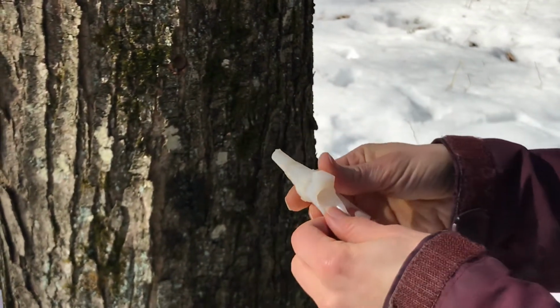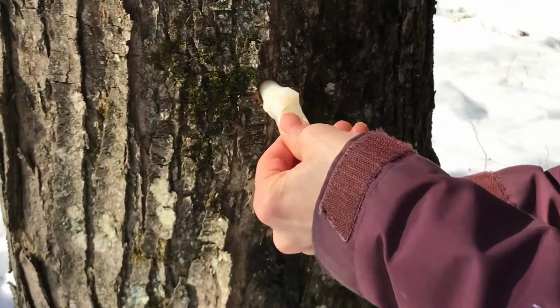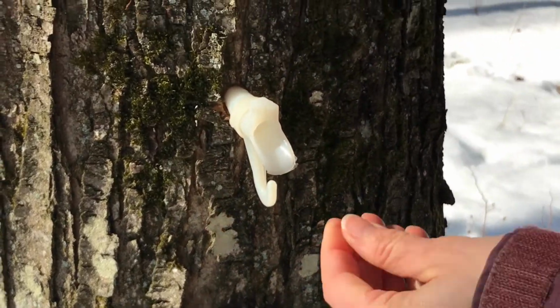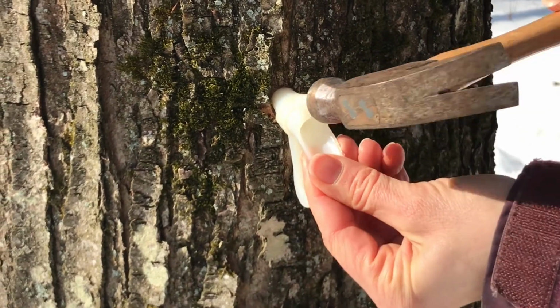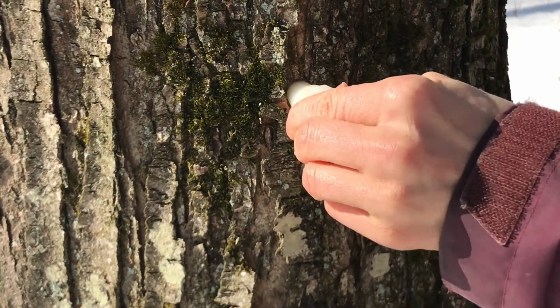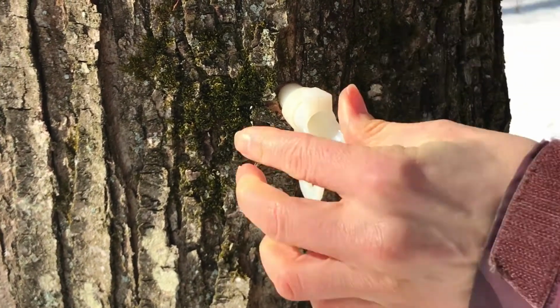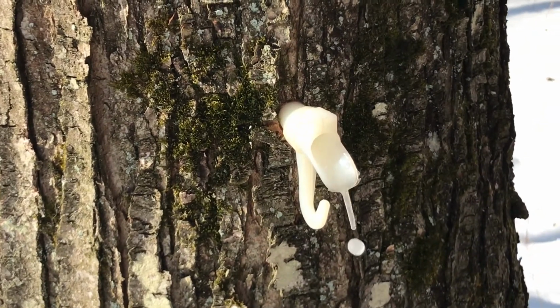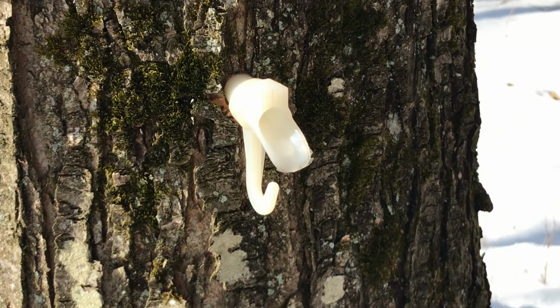But I'm going to go ahead and put the narrow end into the hole we just created with our hand drill. And then I'm going to gently tap on this little top piece. We don't want to put it in too far, just so that it's not easy to wiggle or move out. And that looks good to me, and we're going to let that sap flow. Woohoo!